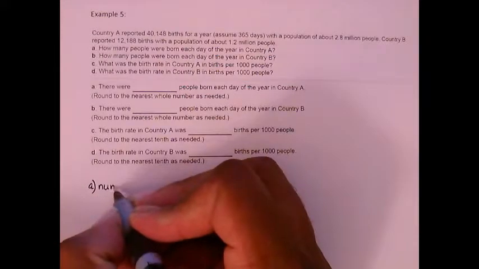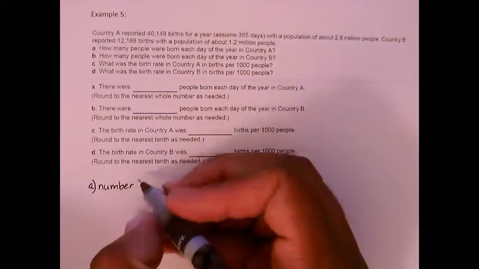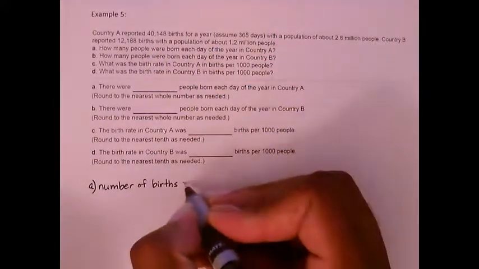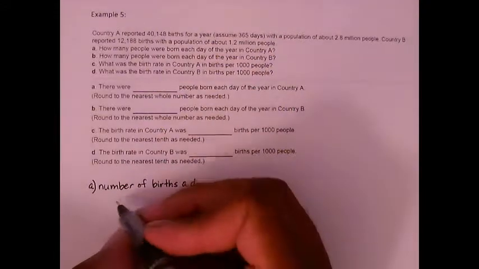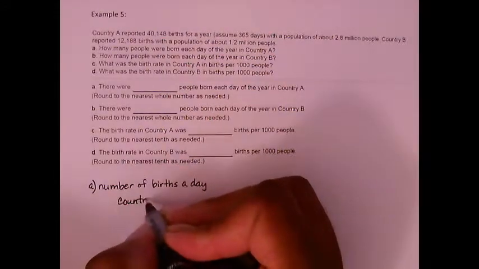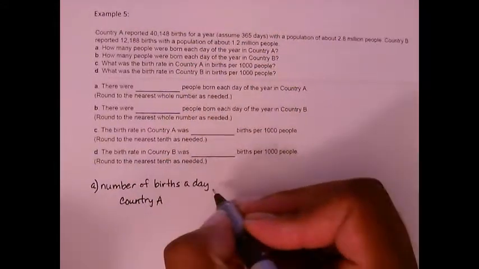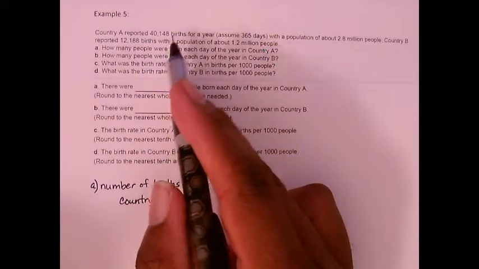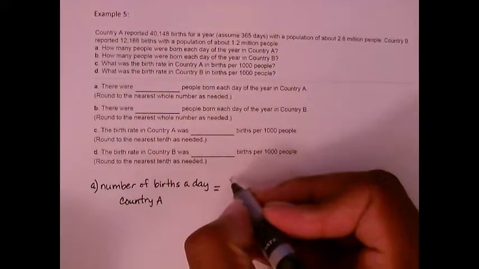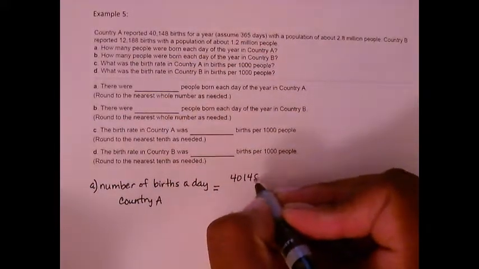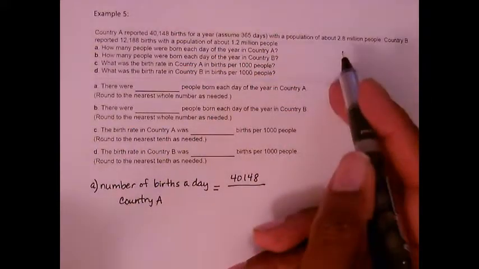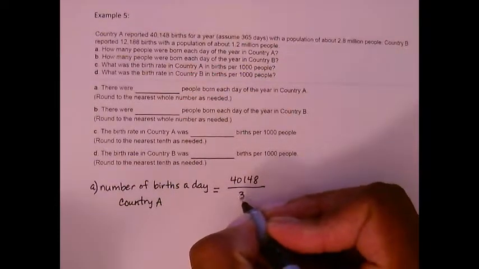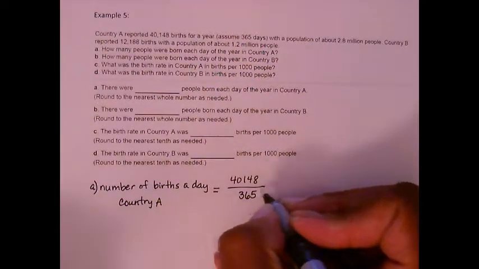So here we're going to find the number of births a day in country A. That's going to be equal to the number of births in country A, which is 40,148, divided by 365, because we're looking for the number of births per day.